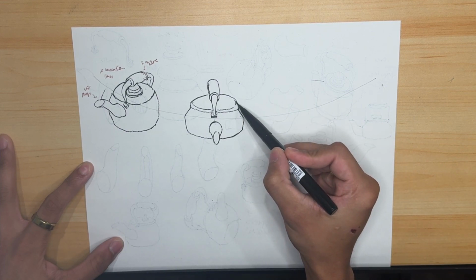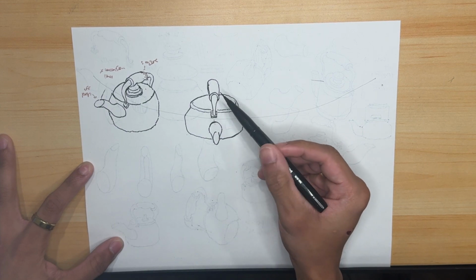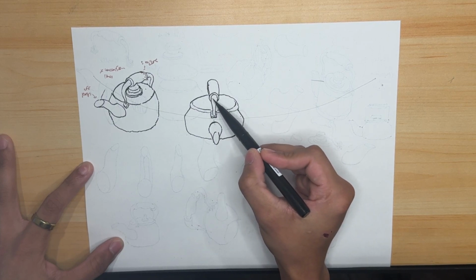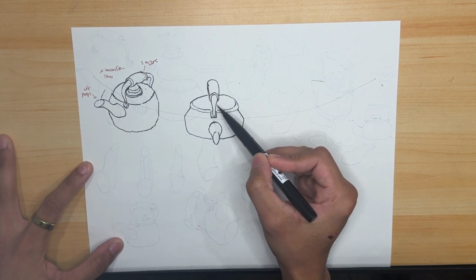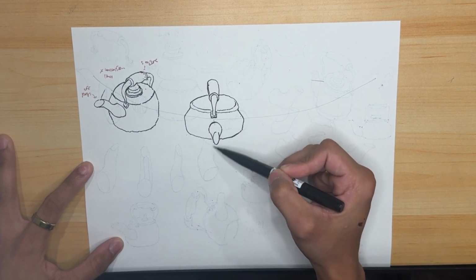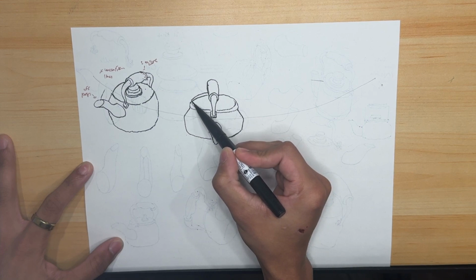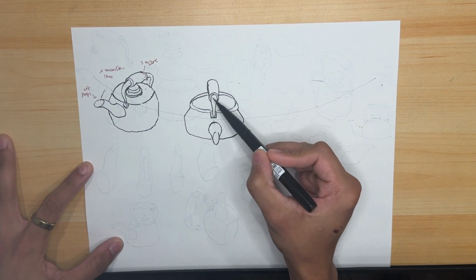Yeah, I completely forgot about this little beveled cylinder. And then I think I messed this up in terms of the perspective because it's coming down like this. This should have been wider, like so. I think it should have been wider.